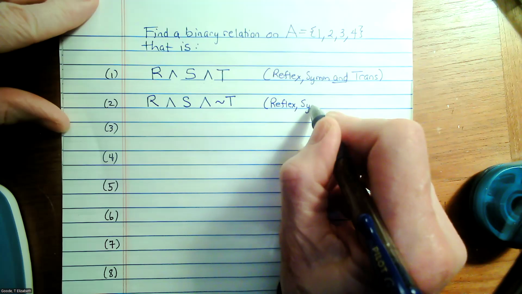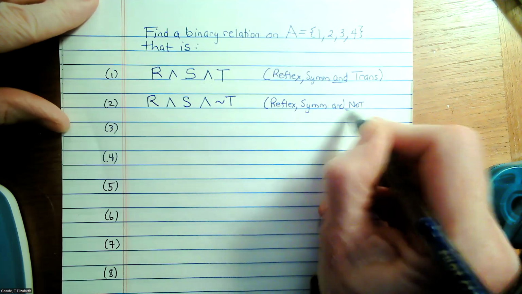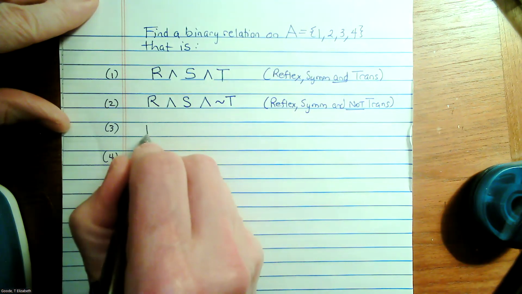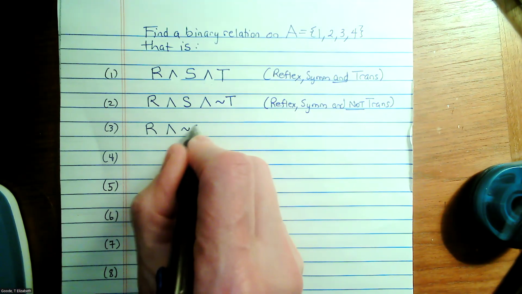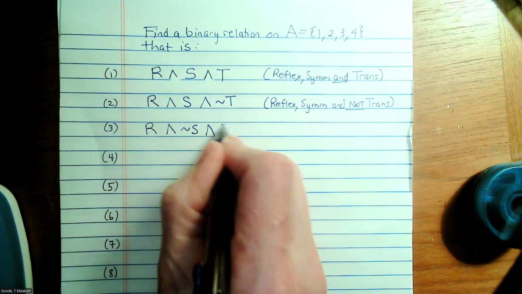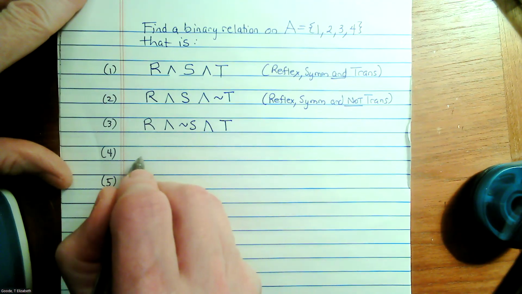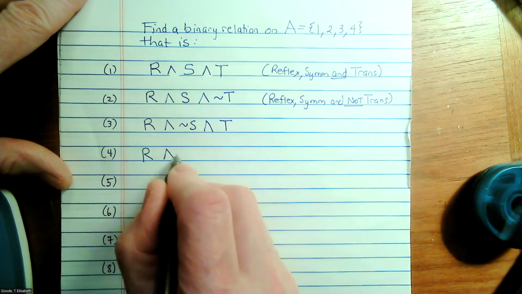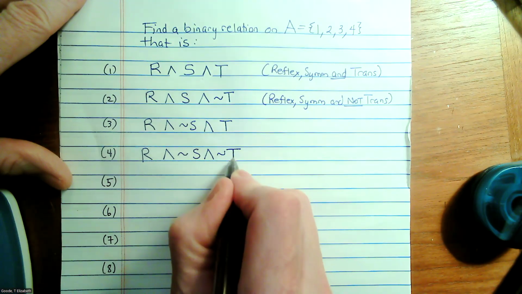You can find one of each: reflexive, symmetric, and not transitive. Or it could be R and not S and T. You understand what I mean, right? Reflexive and transitive, but not symmetric. Or it could be R and not S and not T.